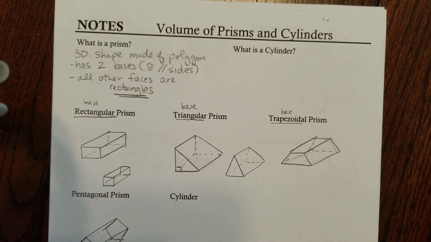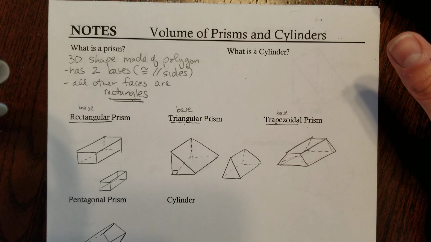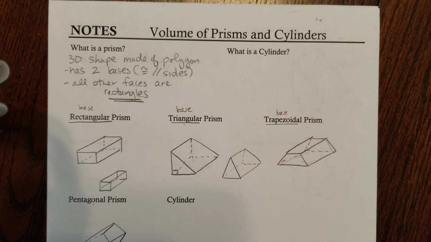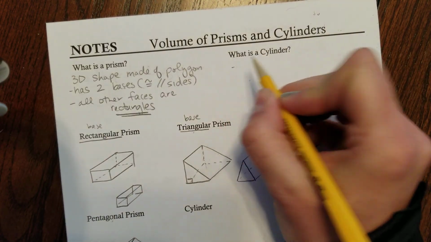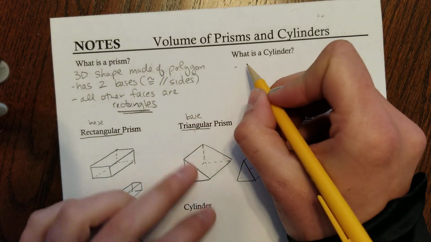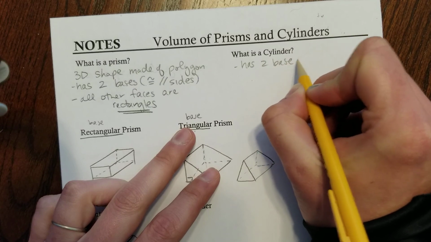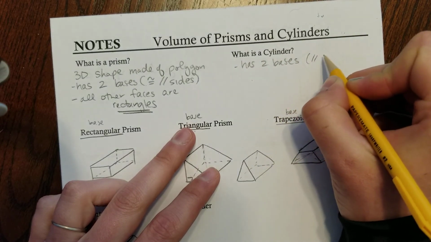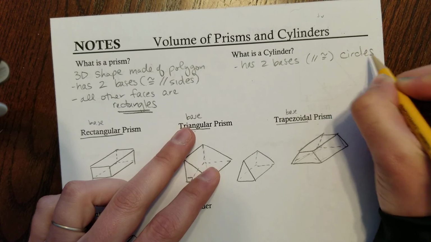All right, so let's talk about our other one, which is a cylinder. Cylinders, you probably have a really good idea what those are. That's going to be your soup can, your toilet paper roll. It is made of two bases as well, except not polygons. Your two bases this time are parallel and congruent, but they are circles.